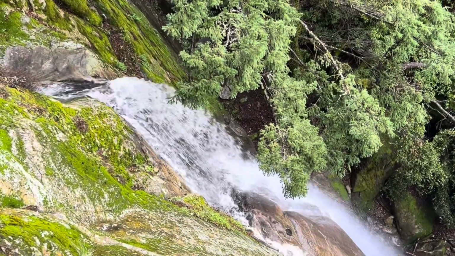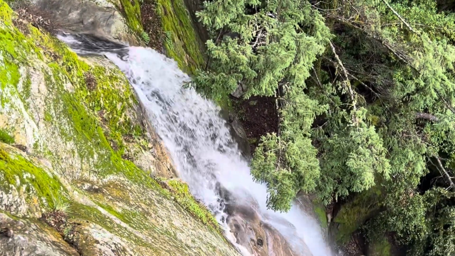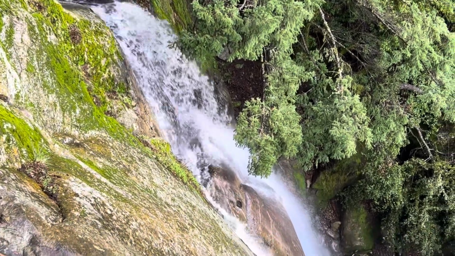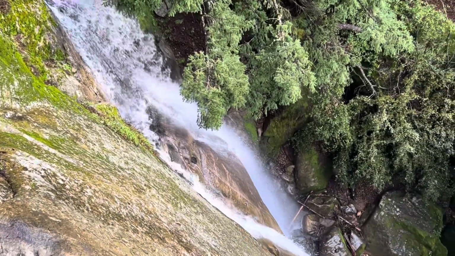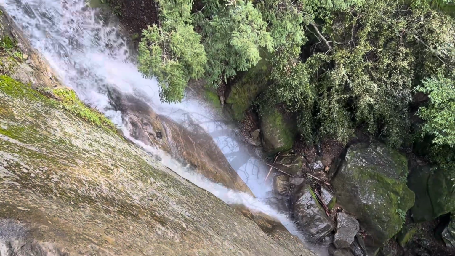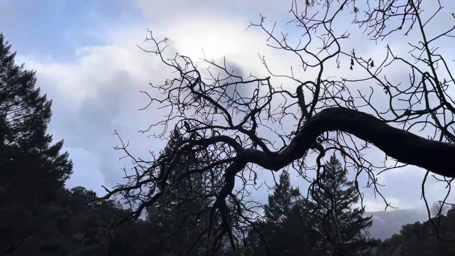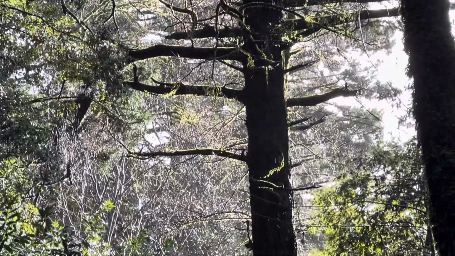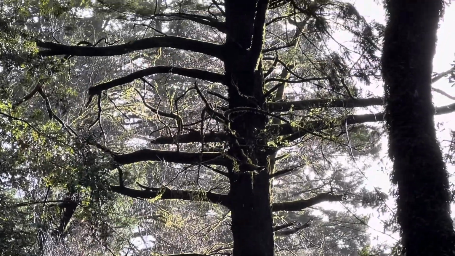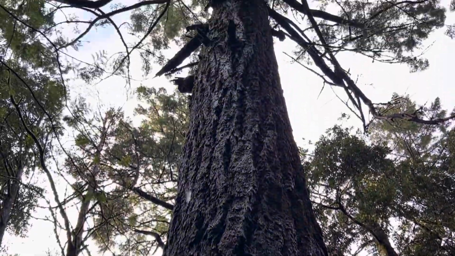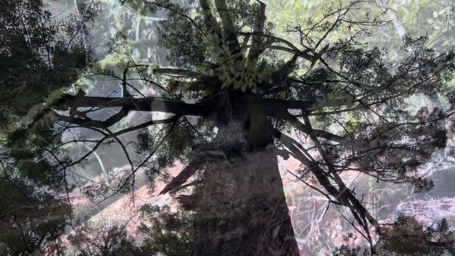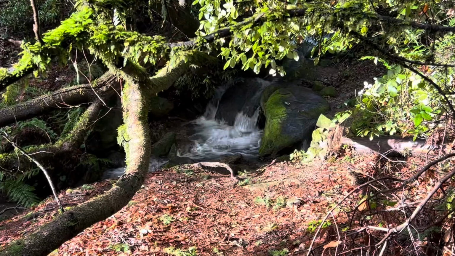At this time of the year, the forest is receiving its annual allotment of rainfall, and everything comes alive. The water courses come alive, the trees become so much more vibrant, the moss on the trees, everything sparkles, and it is well worth taking a walk in the woods in the rain.